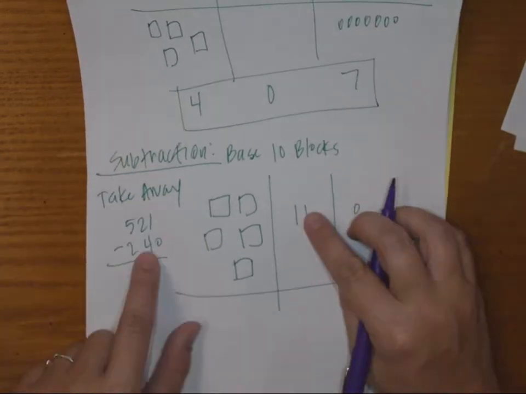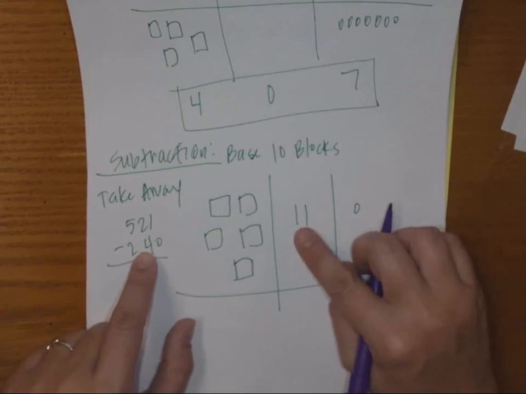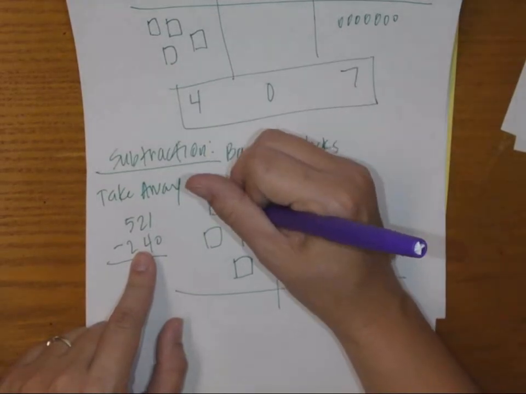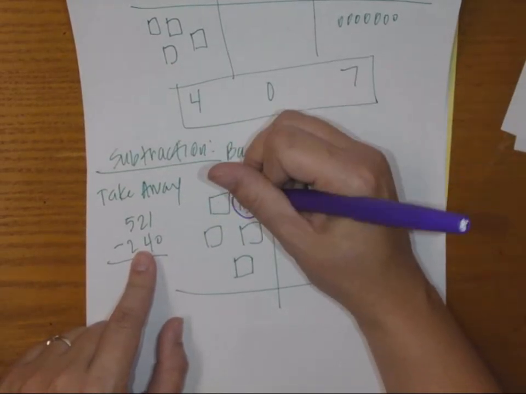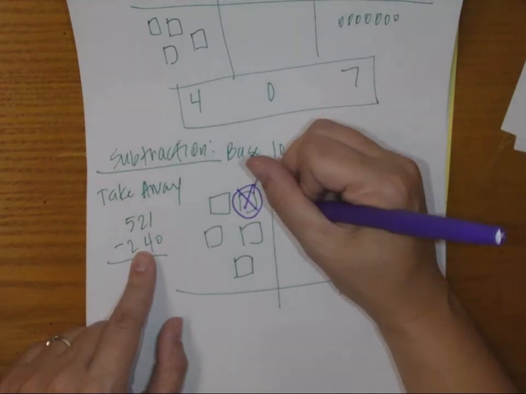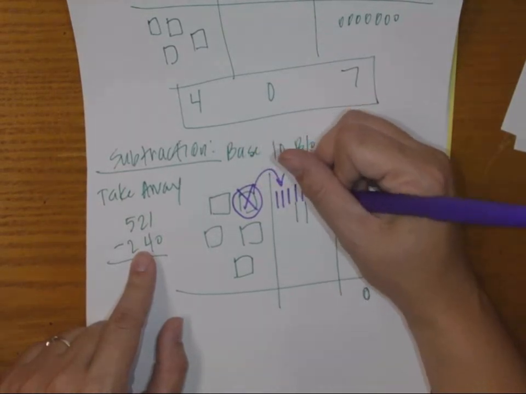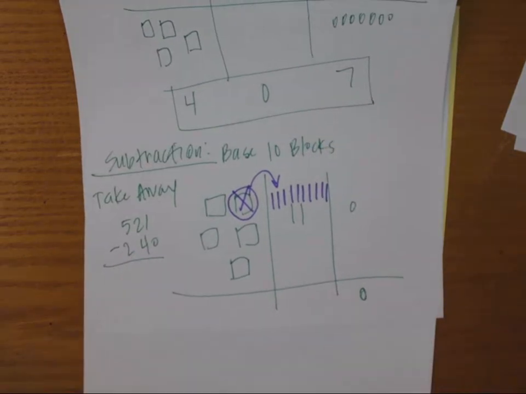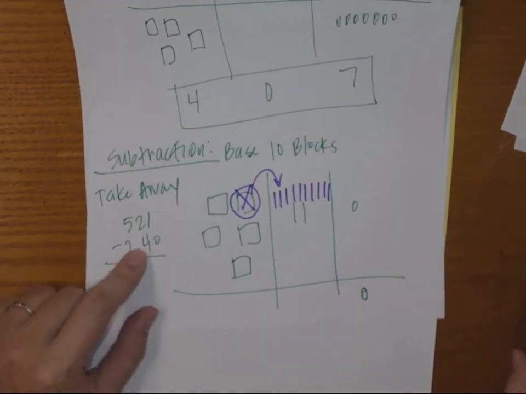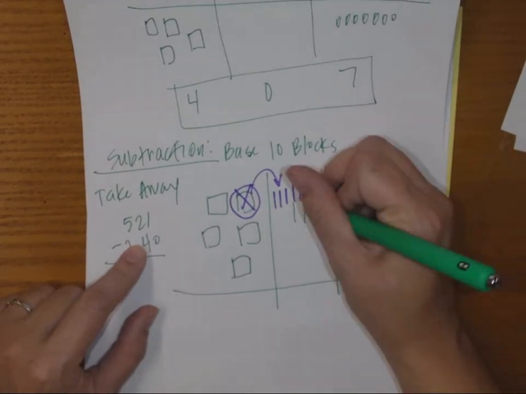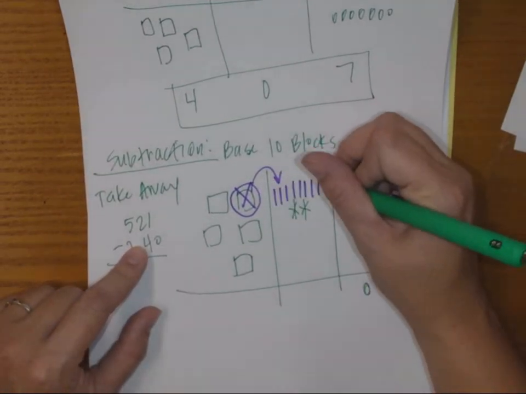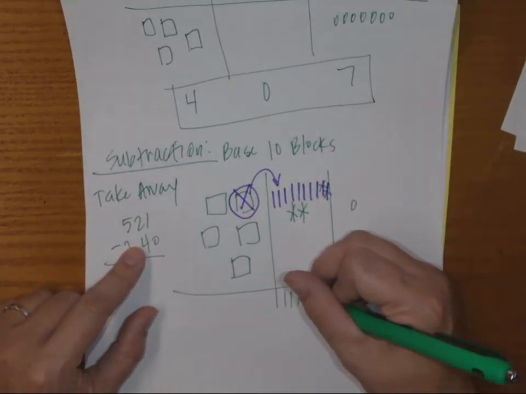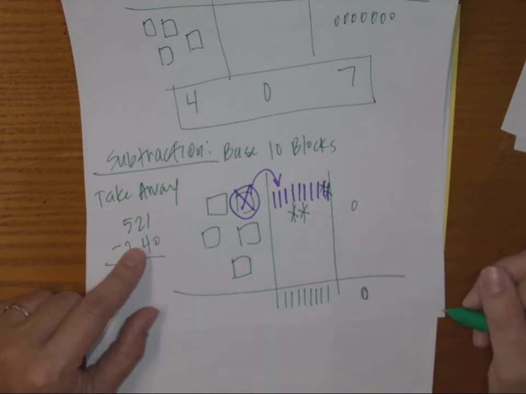Here I have 2 longs. I need to take away 4 longs. Do I have enough longs to take away? No. How can I get more longs? I can regroup. I can take this flat and turn it into longs. So how many longs were in that flat? There were 10 longs. 4, 5, 6, 7, 8, 9, 10. So now I need to take away 4 longs. I have plenty. 1, 2, 3, 4. So how many longs are left? 8 longs. 2, 3, 4, 5, 6, 7, 8.